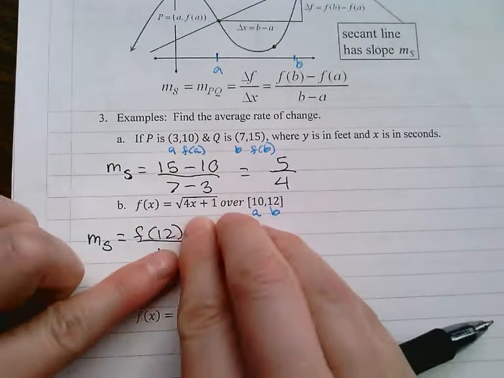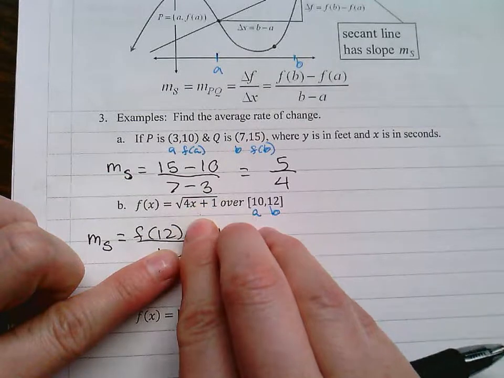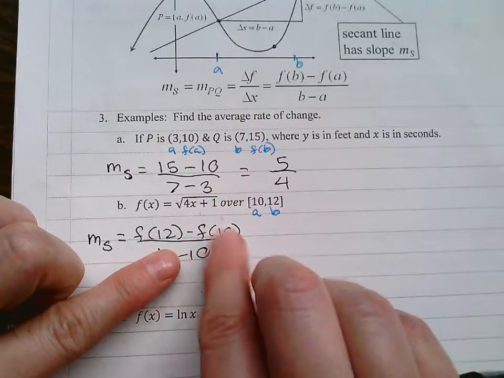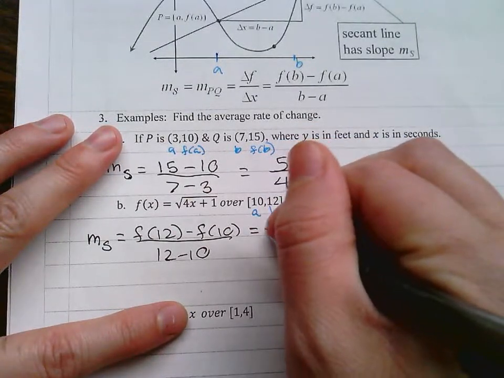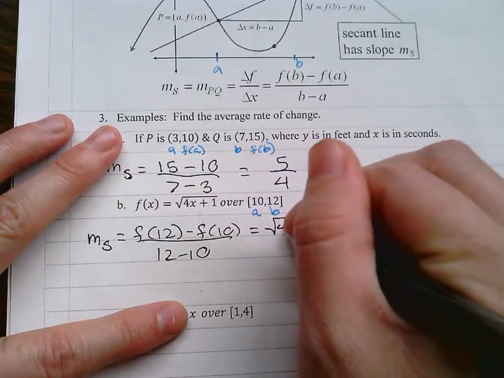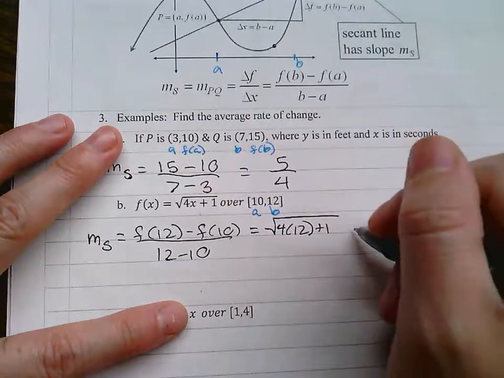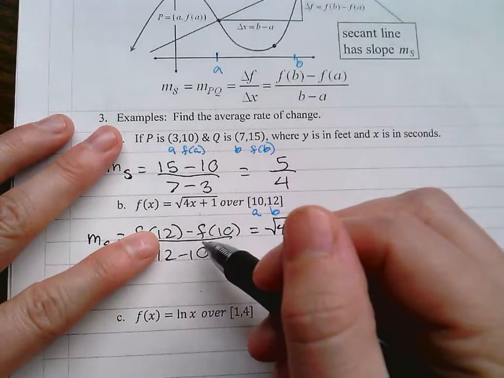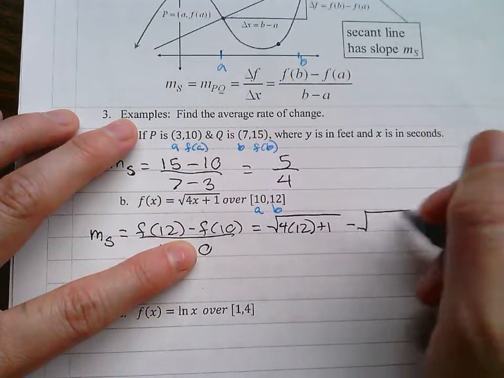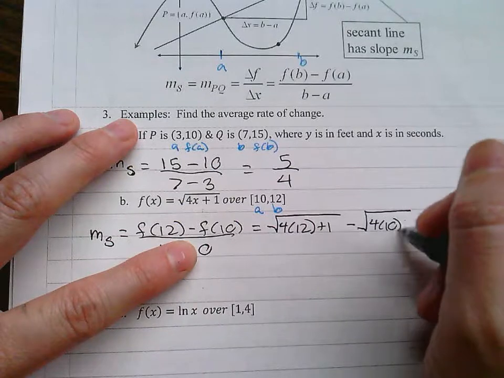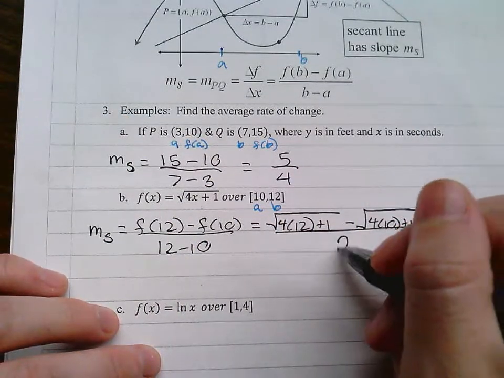Remember f of 12, so where I see x in here, I'm going to put 12. And then I'm going to subtract, and where I see x in here, I'm going to put 10. So that's going to be the square root of 4 times 12 plus 1. Okay, so that's f of 12. Now minus f of 10, over 12 minus 10 is 2.